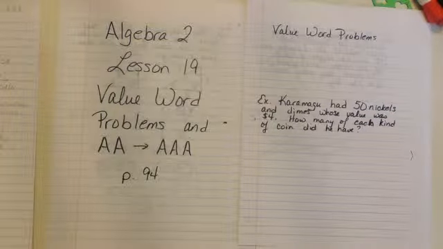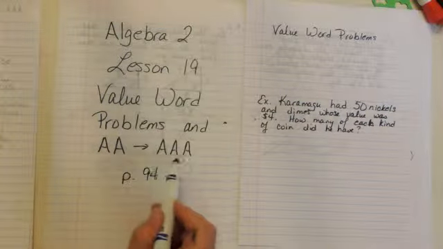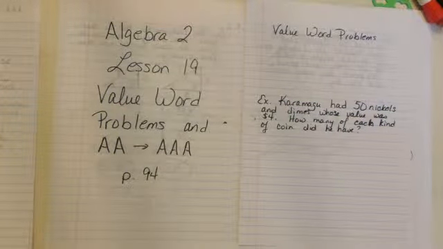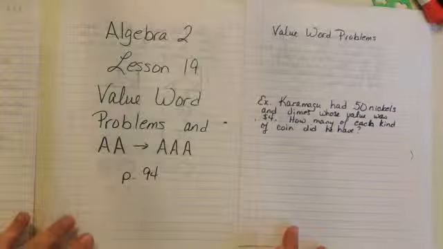Hi, this is Algebra 2, Lesson 19. We're going to talk about value word problems and AA means AAA. We're starting on page 94.